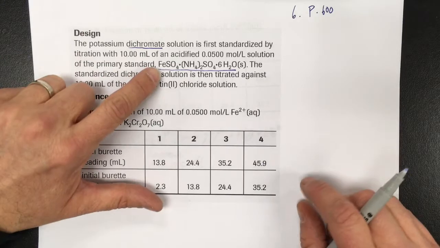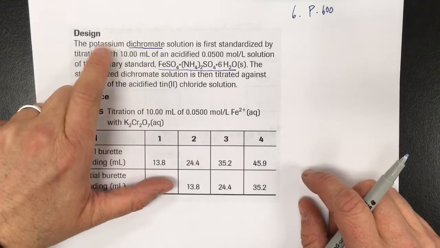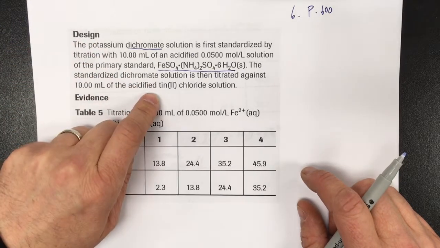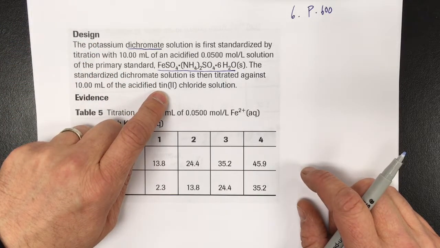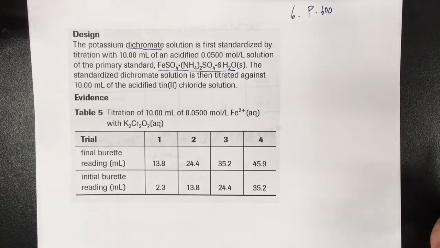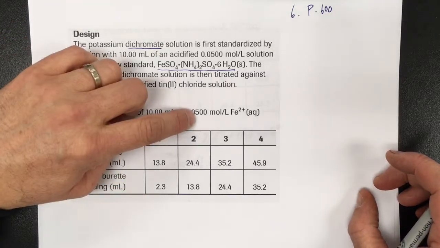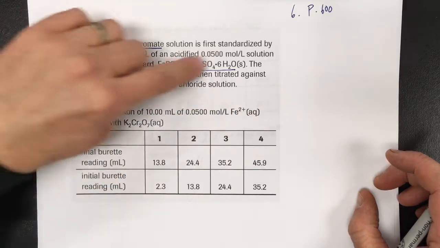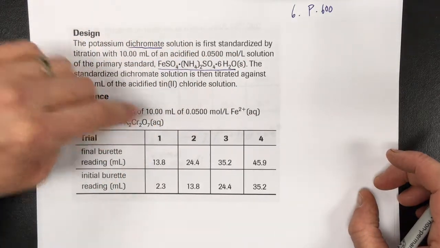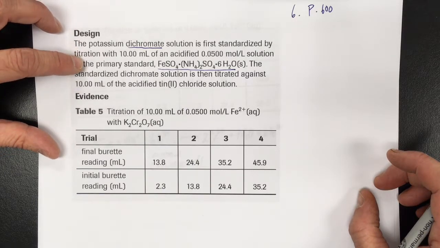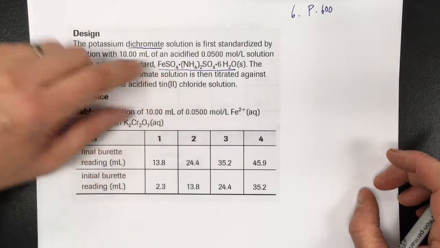And we're going to use that solution to standardize the potassium dichromate, and then we're going to use the potassium dichromate to find the concentration of acidified tin 2 chloride. So there are two sets of titration evidence, so you actually get two tables here. In our first titration, we have 10 milliliters of 0.05 mole per liter iron 2 solution, titrated with potassium dichromate. Now, it says the potassium dichromate solution is first standardized by titration with 10 milliliters of acidified solution of the primary standard. So we know this concentration.